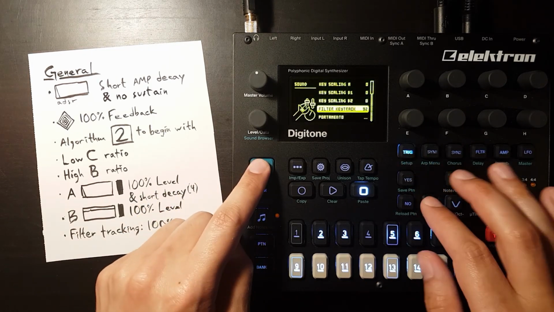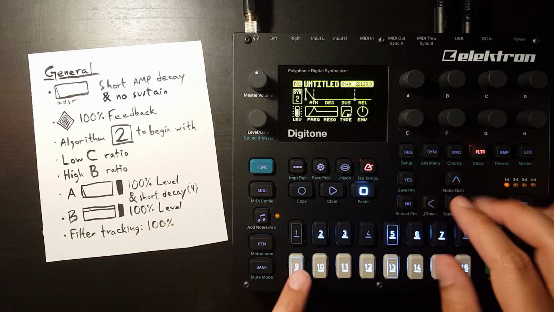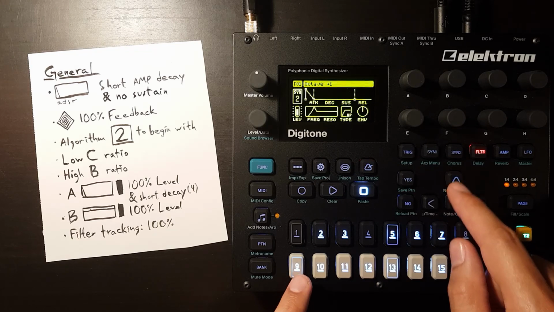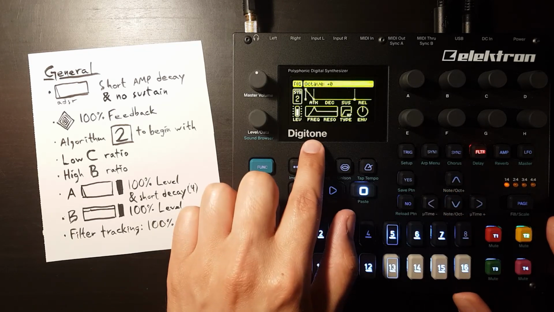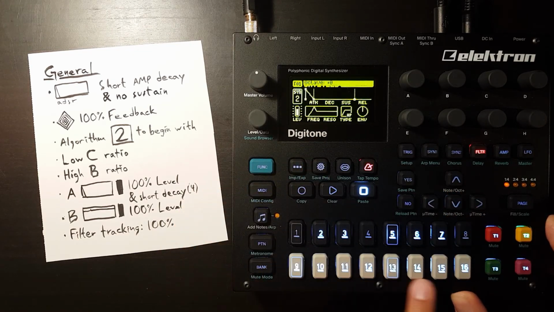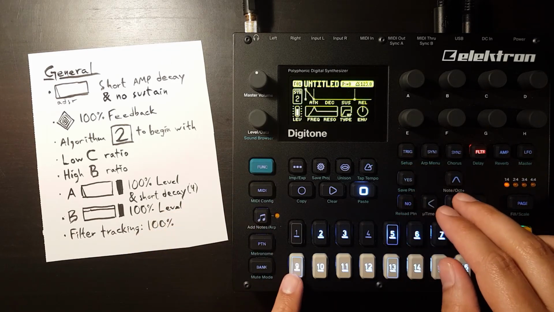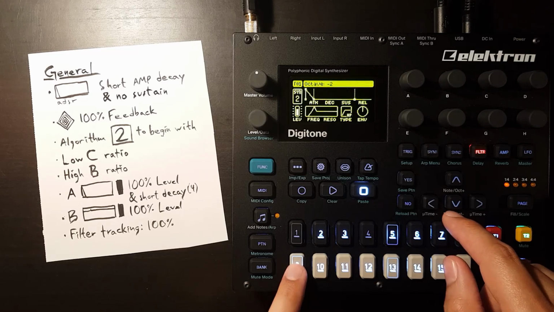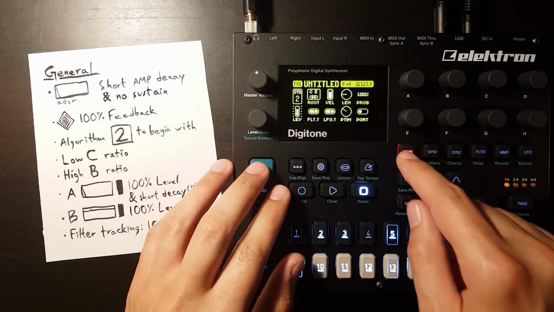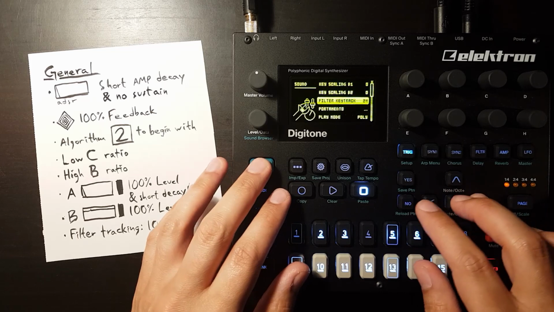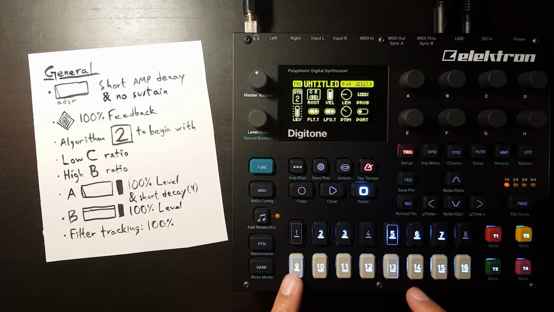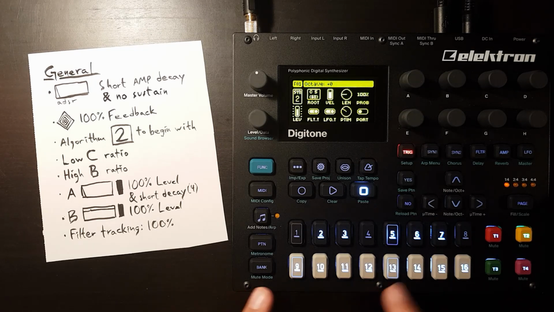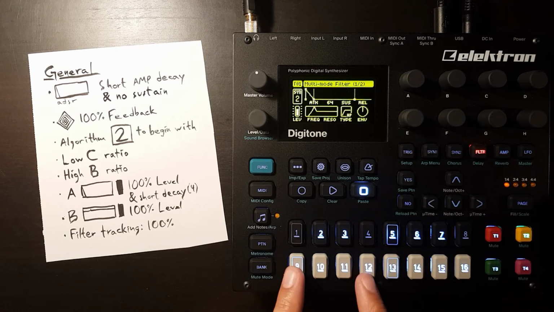Let's remove filter key tracking. Yeah, the filter cutoff doesn't follow the note, so it'll sound weak up here, but down here it'll be boosted. And filter key track makes sure that the correct frequencies are boosted no matter which note you're playing.